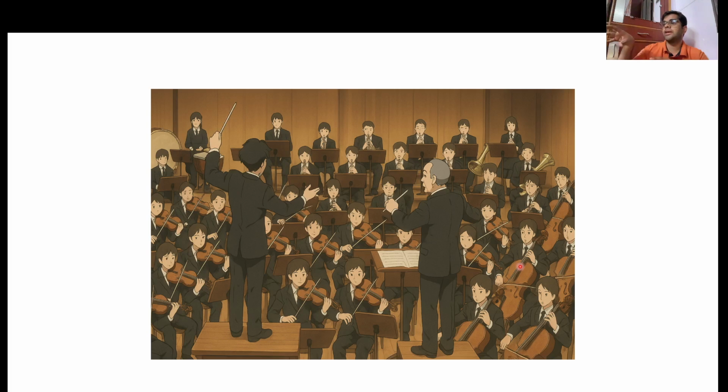So the music is like a neural recording, and the people playing different instruments are the neurons. Here the underlying structure is the conductor. Let's say there are two conductors who are instructing different sets of people in that music and giving rise to the background music in a movie.